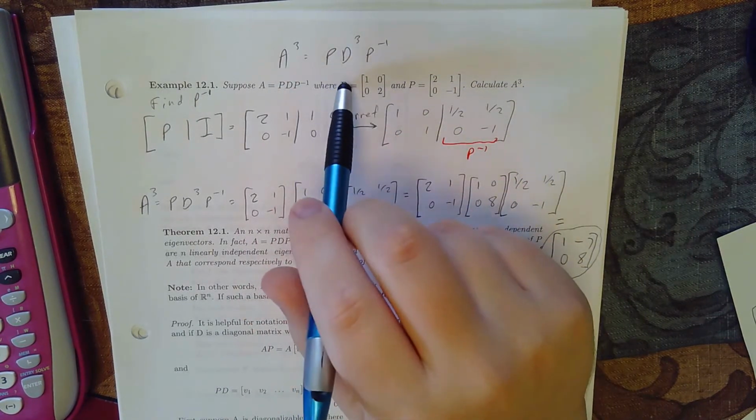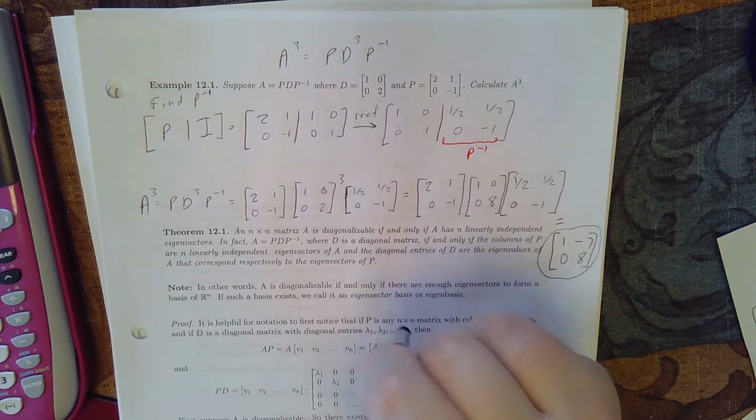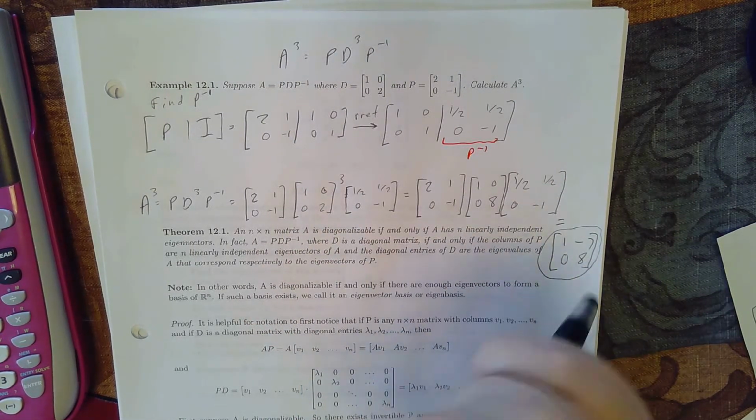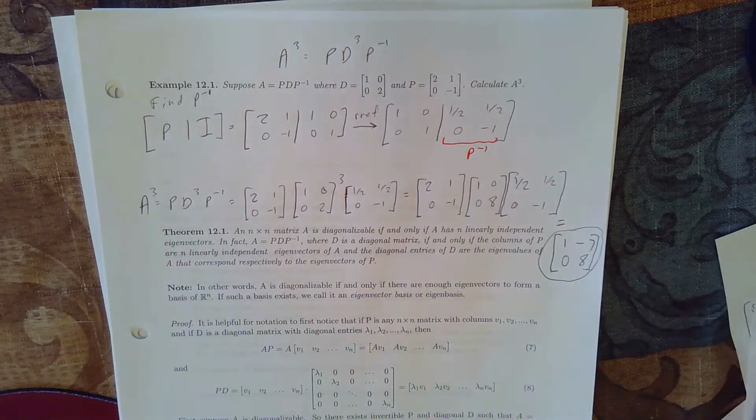I know we already know that if we want to raise it to even a higher power than 3, it'll become very important to be able to have this nice form to work with.